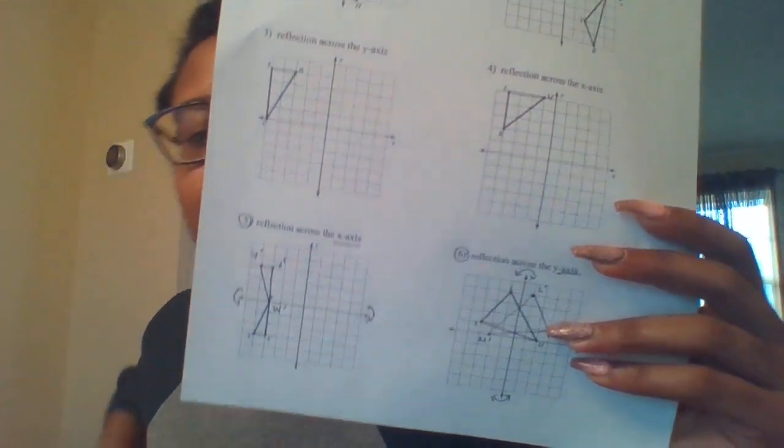So let's start by looking at number 5. We're just going to do 2 problems. I only gave you 6 because I wanted the answers to be posted on the back. So we have 6 problems total. We're going over 2 to get us started.